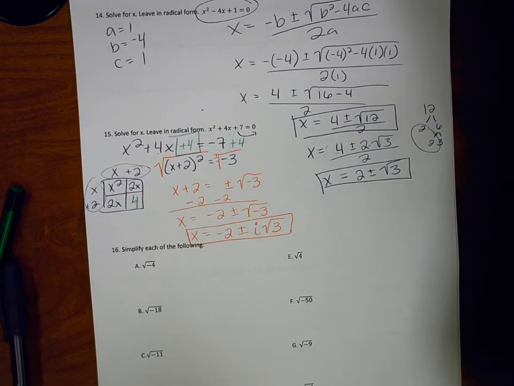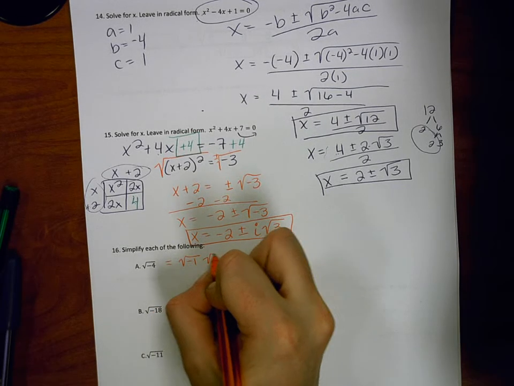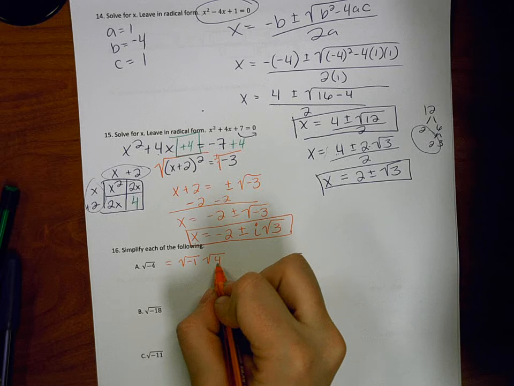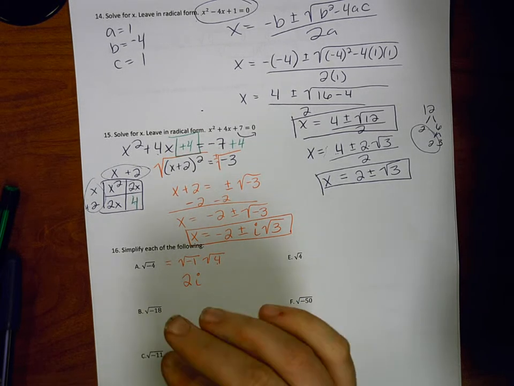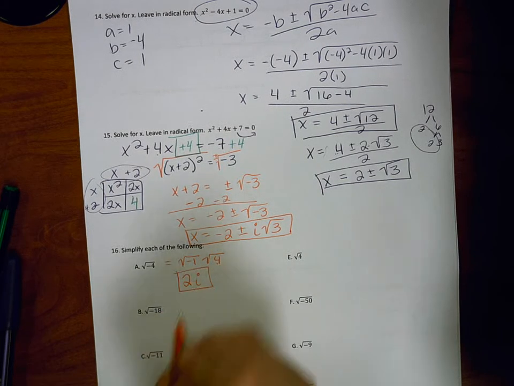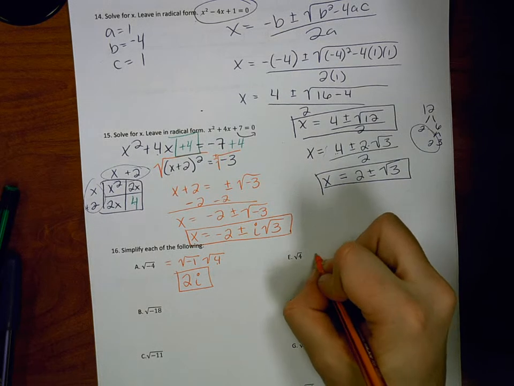Number 16. Simplify. This breaks up into square root of negative 1 times the square root of 4. Square root of 4 is 2. Square root of negative 1 is i. So I get 2i. Square root of 4 is 2.